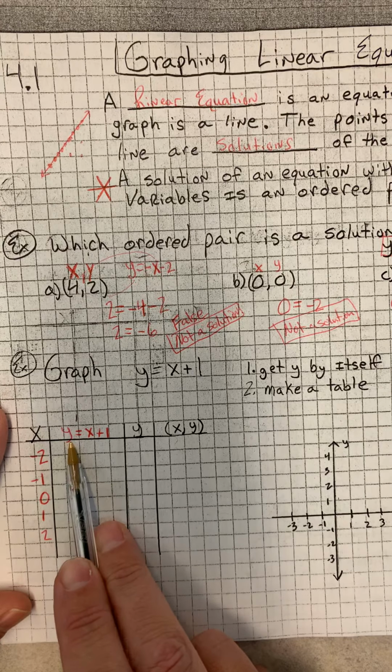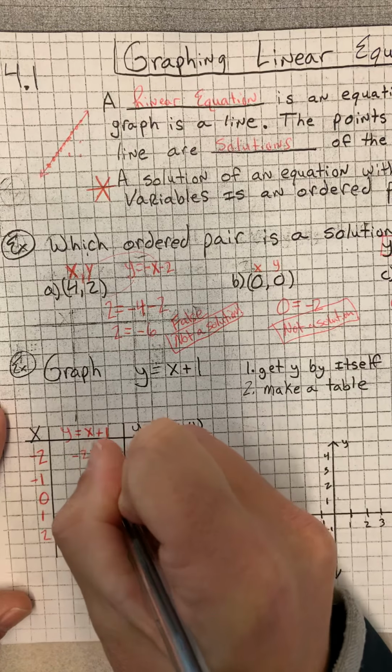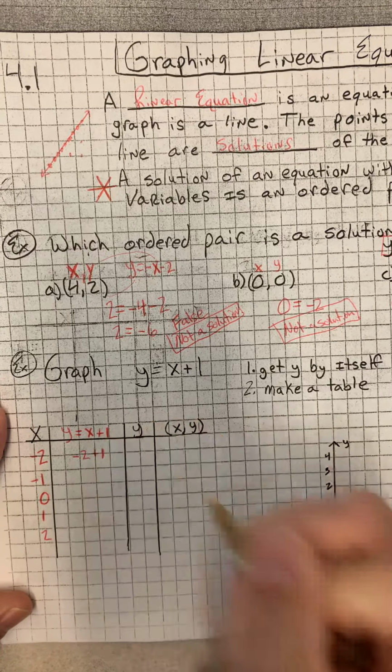So here we go. If x is -2, this is -2 plus 1. What is -2 plus 1? Well, -2 plus 1 is -1. That's what y equals. I can certainly write my y equals there.